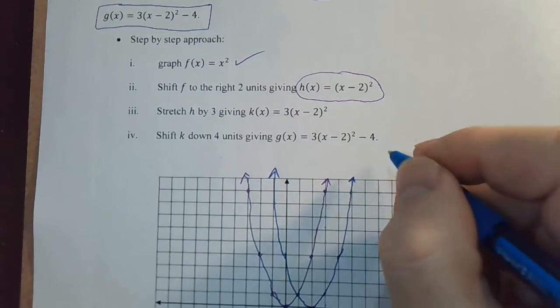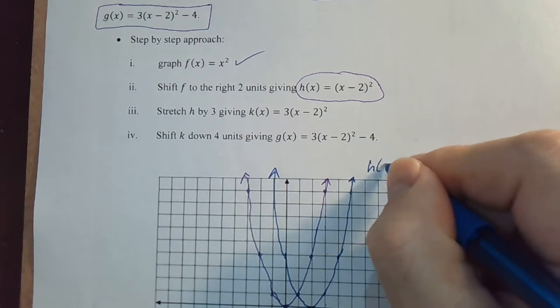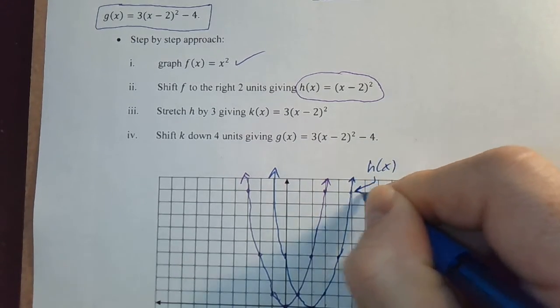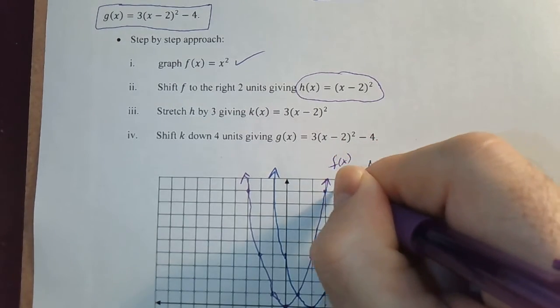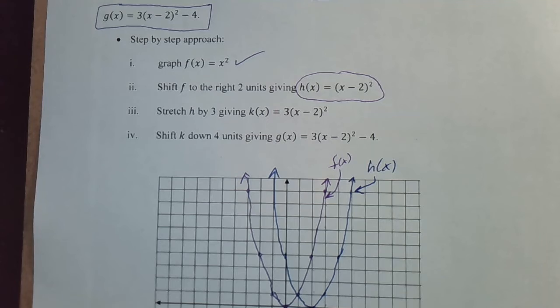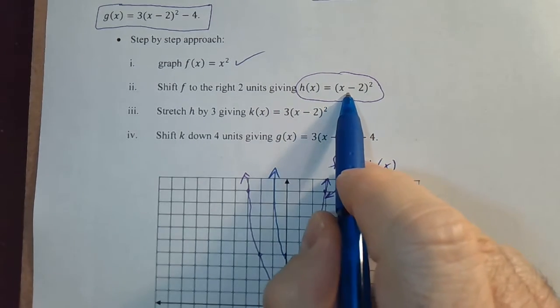All right, so this would be what we called h in our little recipe here. Let me label this one as f. Okay, so now we've got this done.